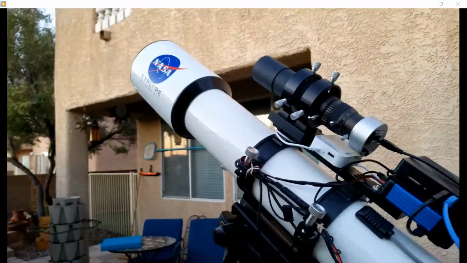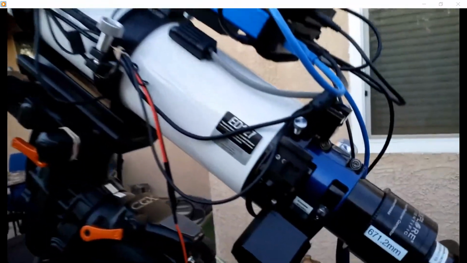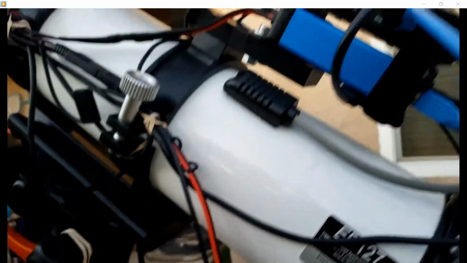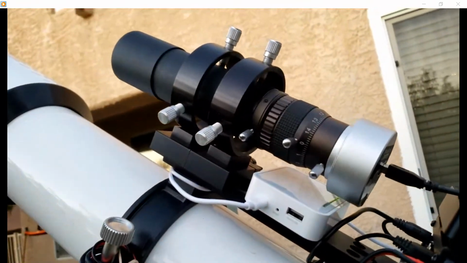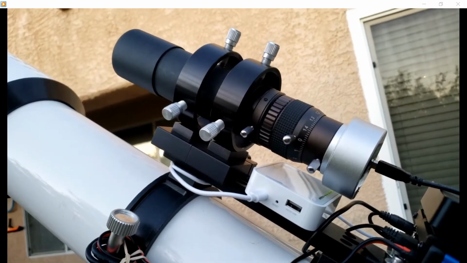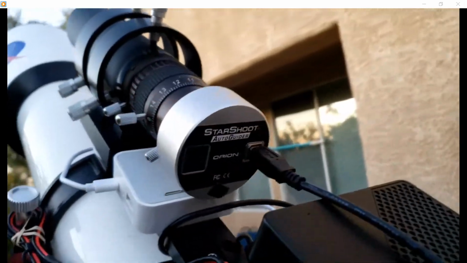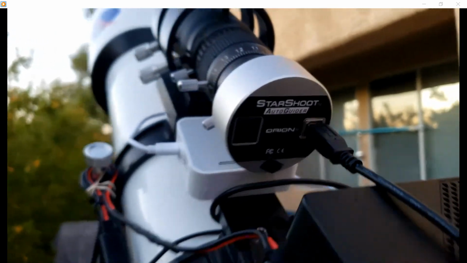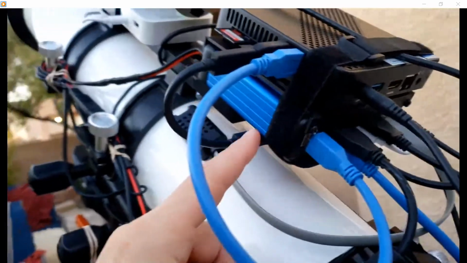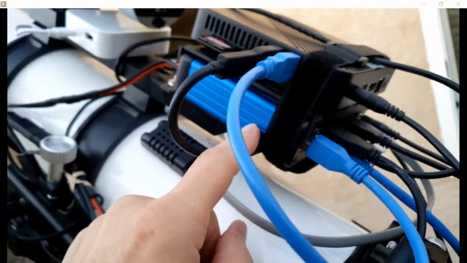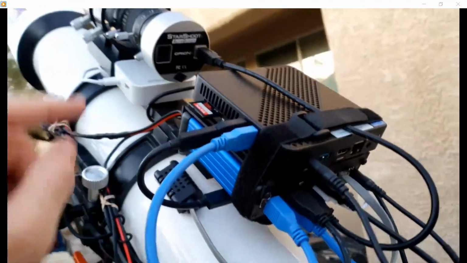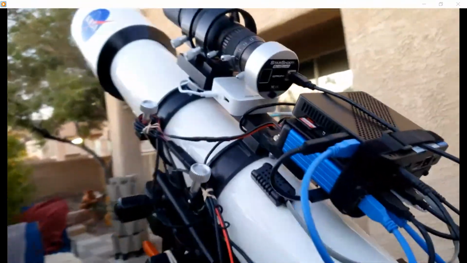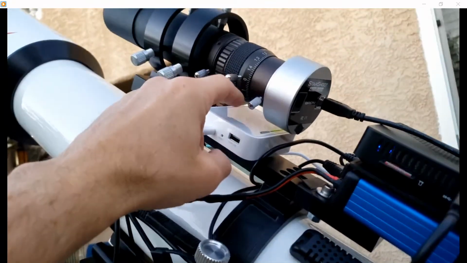It's an Explore Scientific ED127 that you can see here, and I've got a little Stellarview 200mm focal length guide scope with an Orion Starshoot auto guider, and then I've got a Pegasus Astro Ultimate Powerbox V2 and a little mini computer on the top that everything goes into. I've got a little 5 gigahertz.